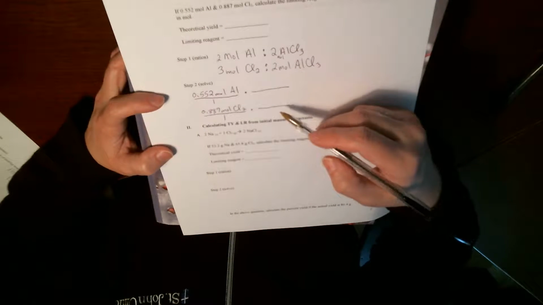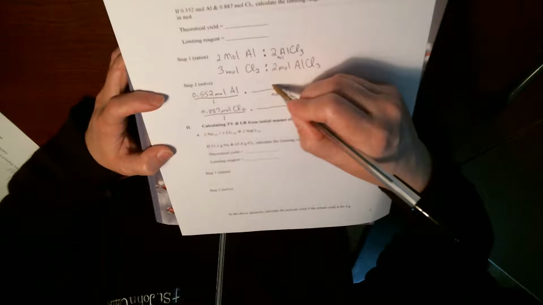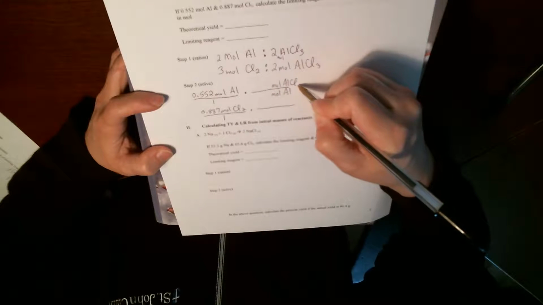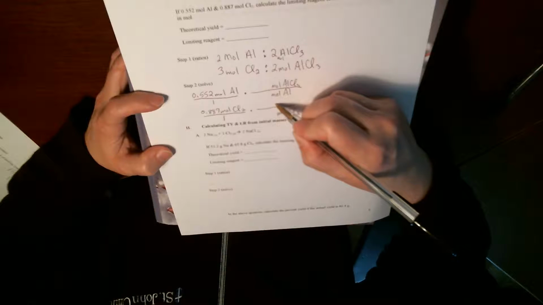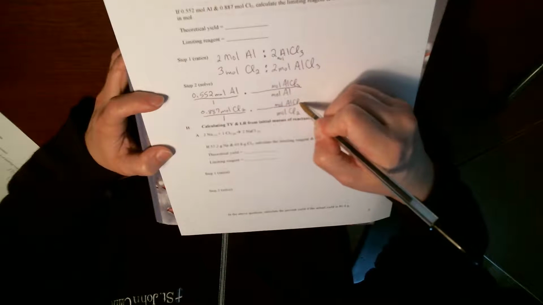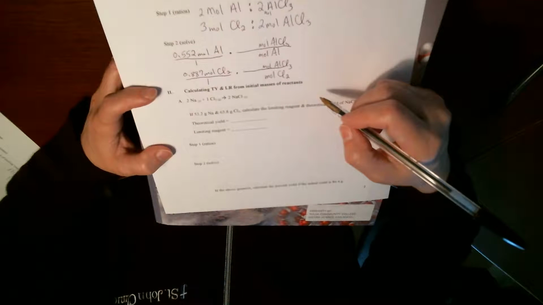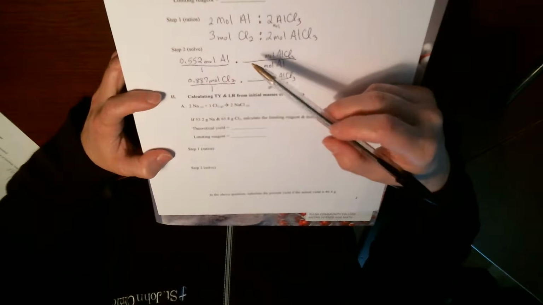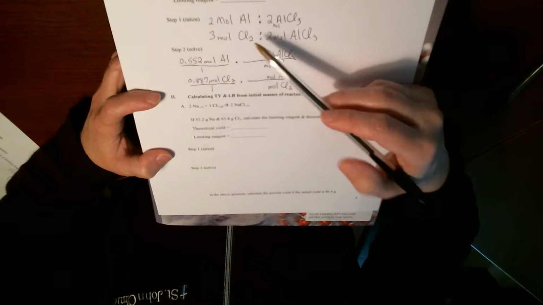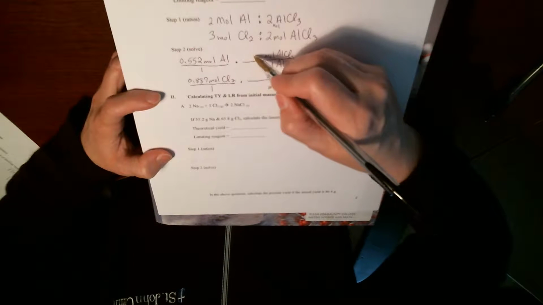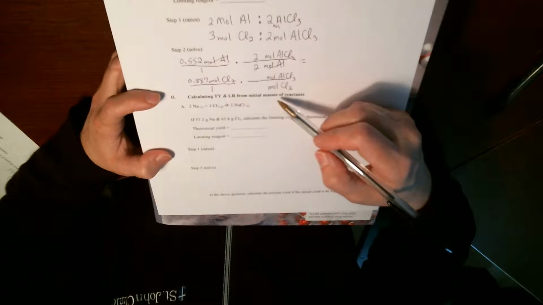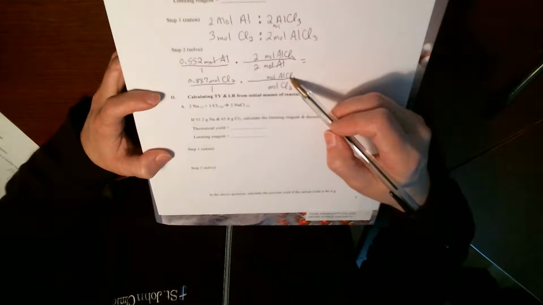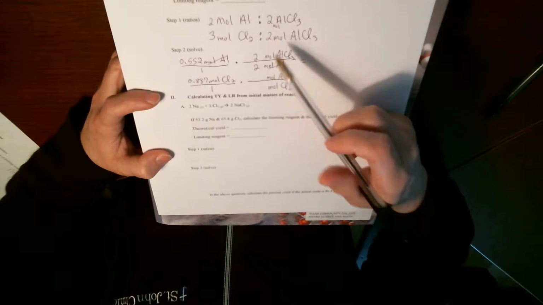So here, the second step is the ratio step. So we want to get rid of moles of aluminum, and we want moles of aluminum chloride. Down here, we want to get rid of moles of chlorine, and we want moles of aluminum chloride. So our ratio between aluminum and aluminum chloride is a 2 to 2 ratio. And down here, the ratio between chlorine and aluminum chloride, it's a 3 to 2 ratio.